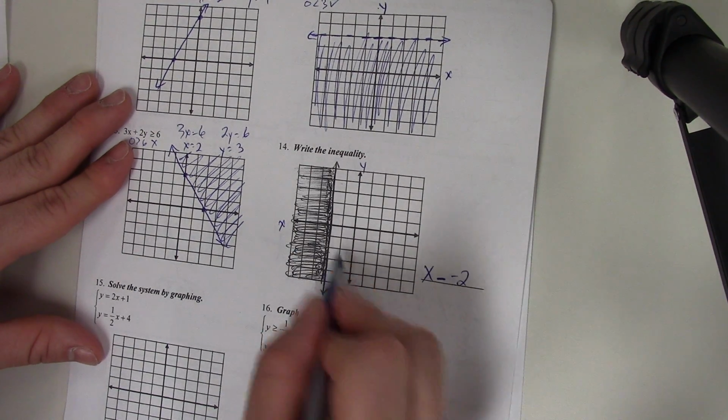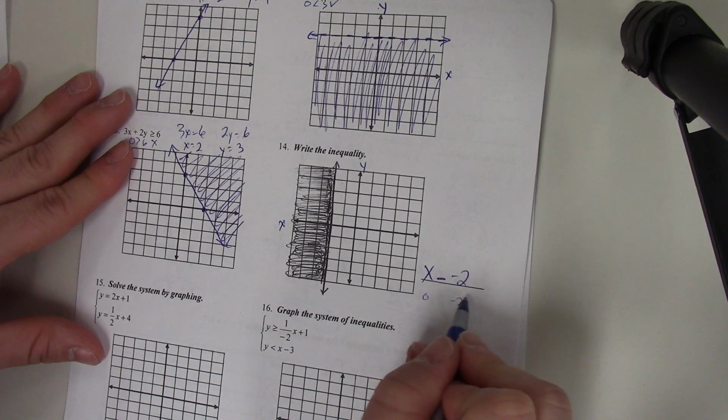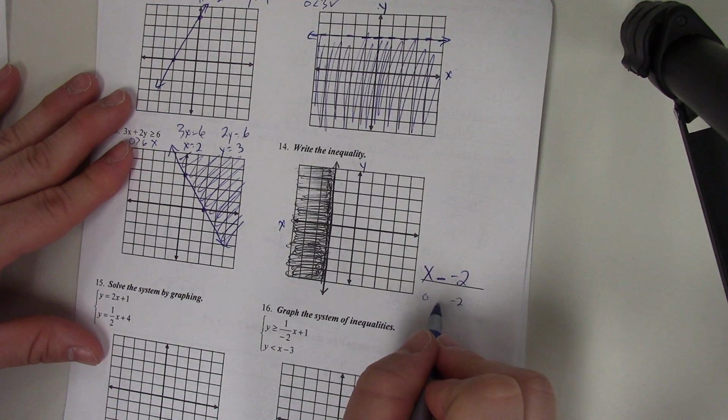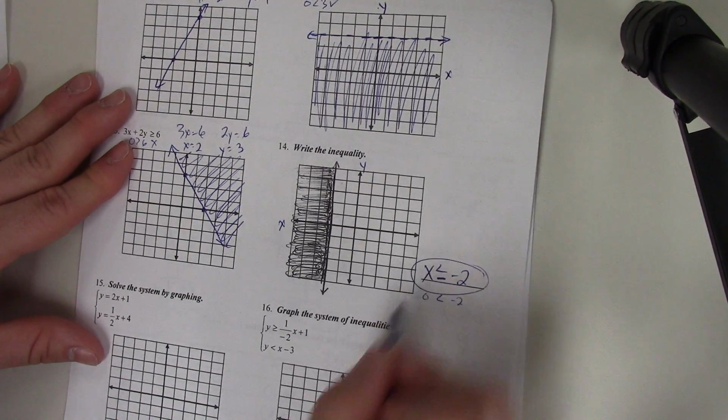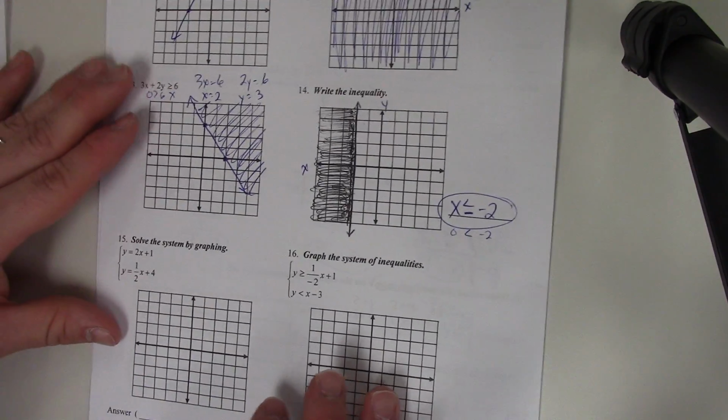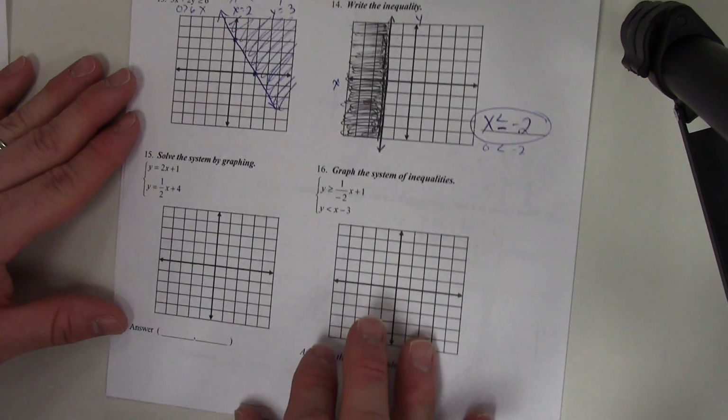If I plug in 0, what I need is for this to be a false statement. So -2 is not greater than, so I can go like that, and there's my answer right there. Okay? Solving the system by graphing, down at the bottom.